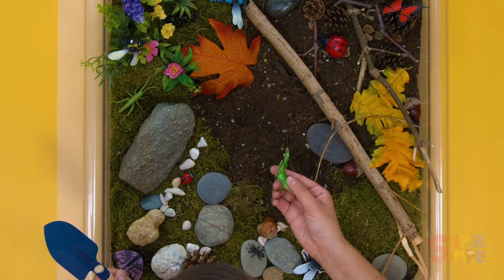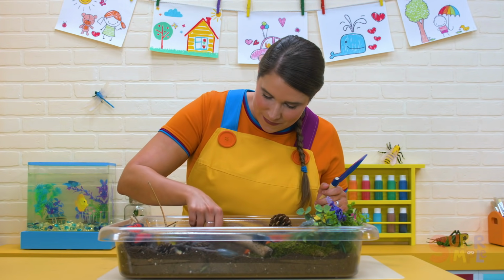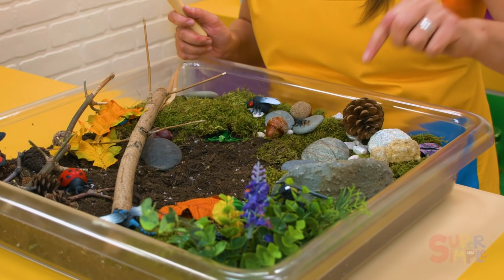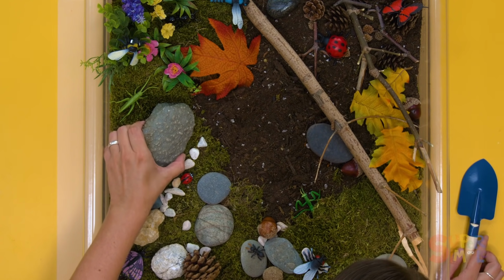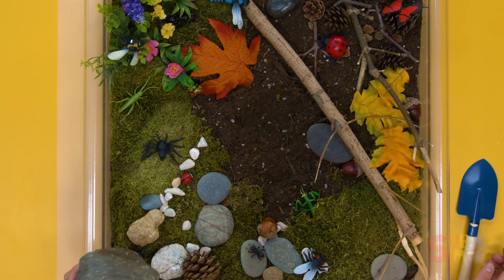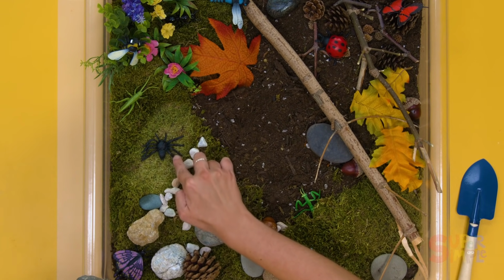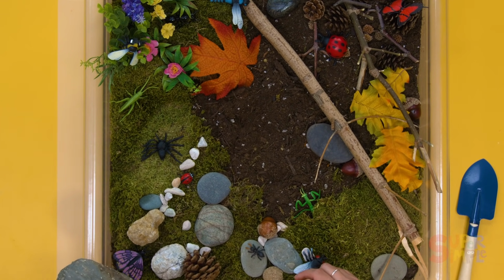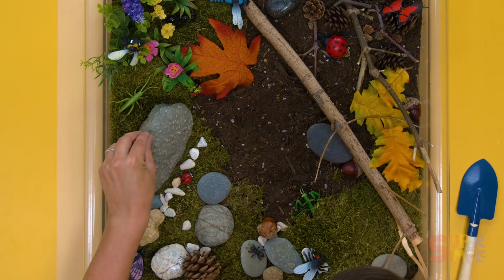Ooh. All the bugs are so different. They're so interesting. Oh, I bet there's something under this big rock. Should we take a look? Let's see. Here we go. Yeah, we know what this is. Has 8 legs. A spider, yeah. There you go, little spider, back in your home.